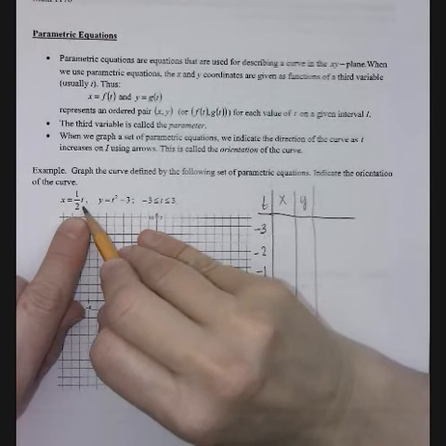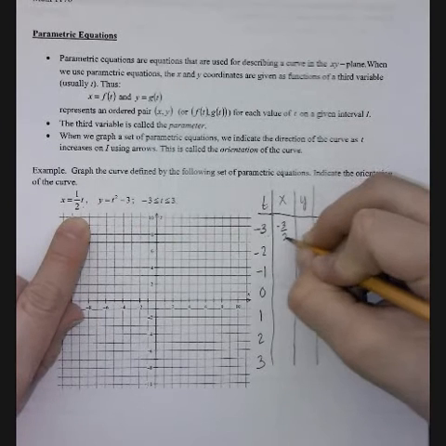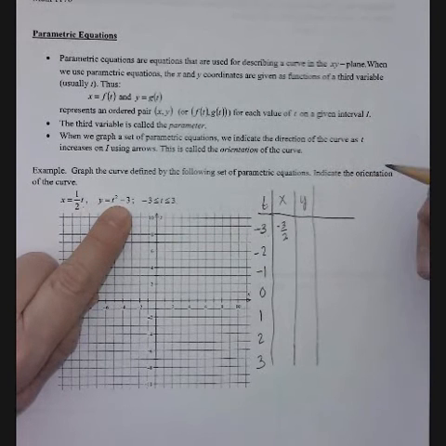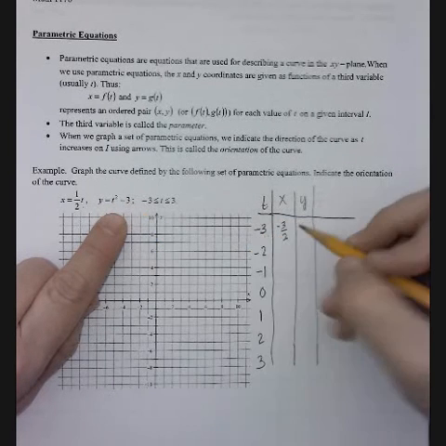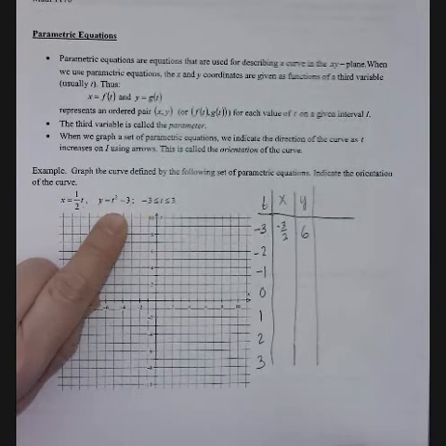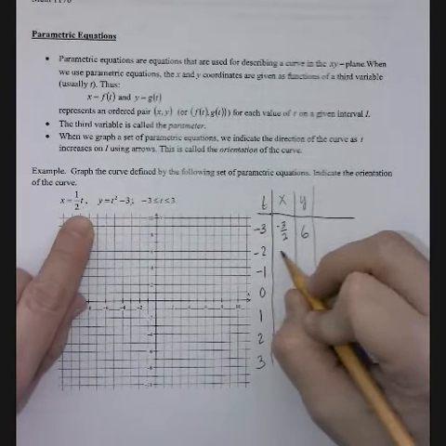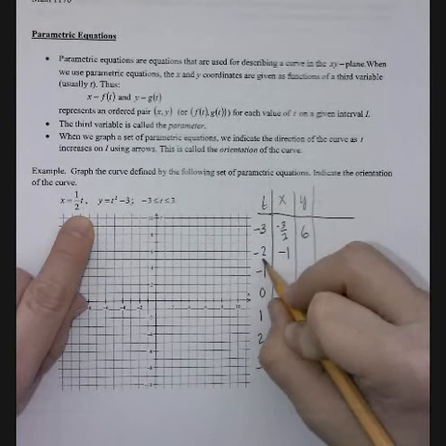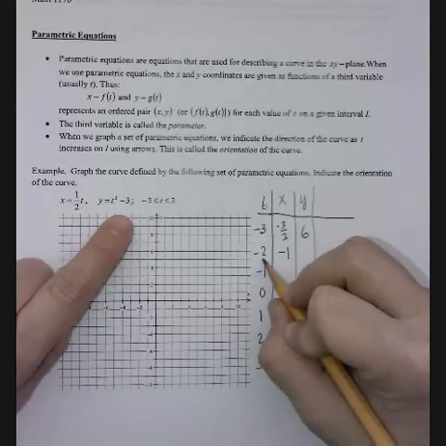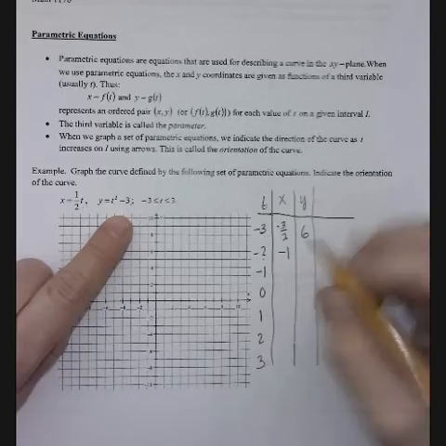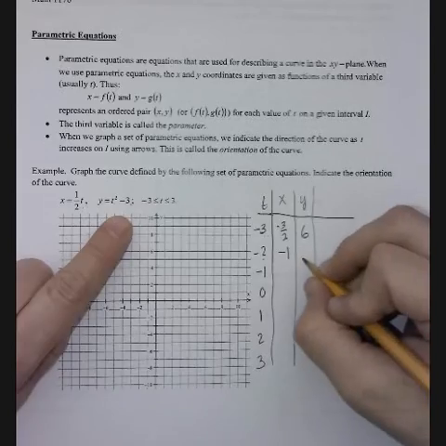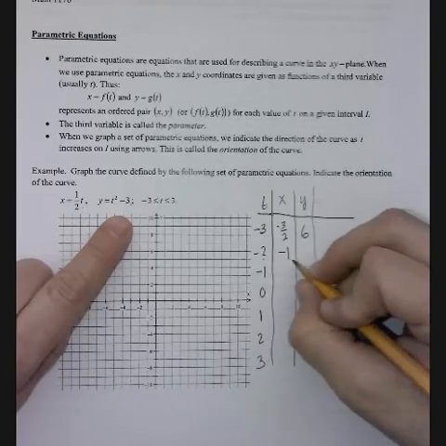We'll get -3/2 for x, and y will be -3 squared is 9, 9 minus 3 is 6. For -2, x will be -1, since 1/2 times -2 is -1. Y will be -2 squared is 4, 4 minus 3 is 1.